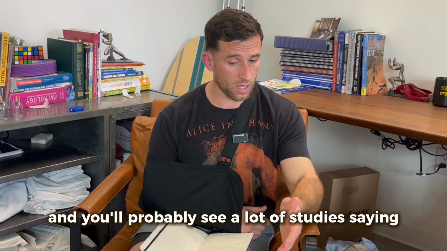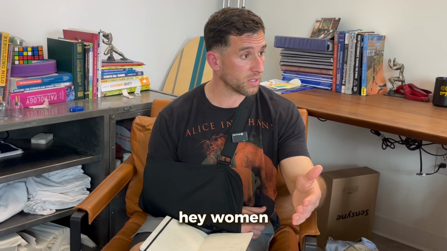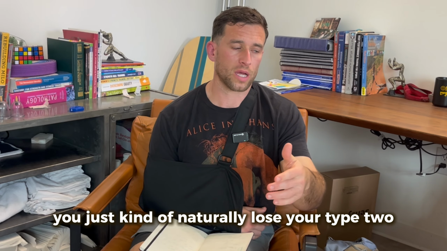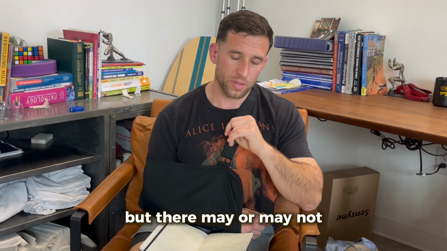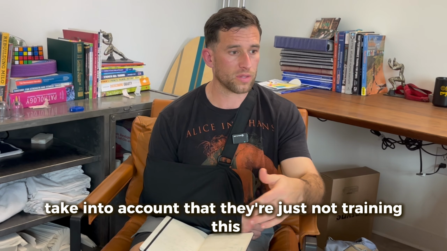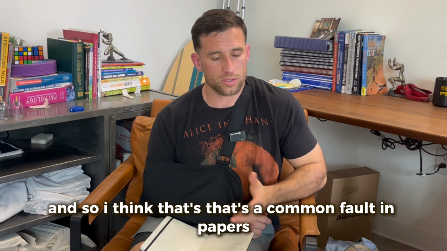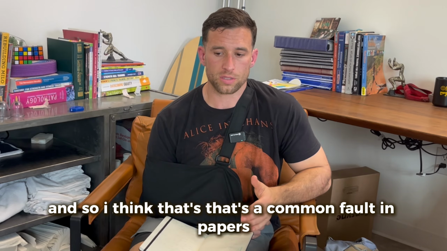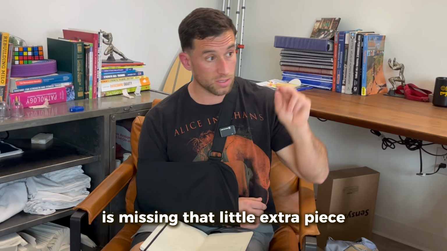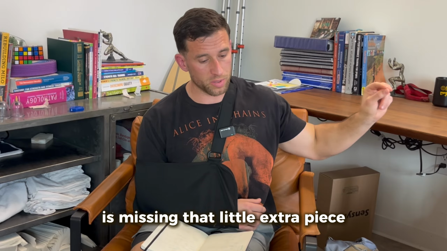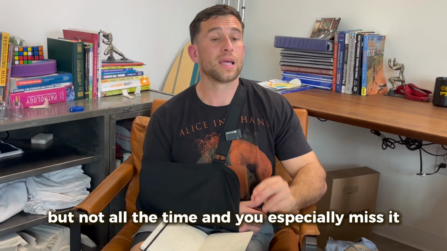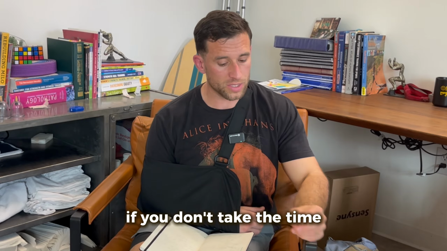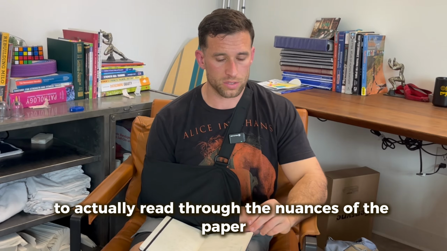You'll probably see a lot of studies saying, hey, women, as you get older, you just naturally lose your type 2. But they may or may not take into account that they're just not training this. I think that's a common fault in papers, missing that little extra piece. Sometimes they do put it in, but not all the time. And you especially miss it if you don't take the time to read through the nuances of the paper.